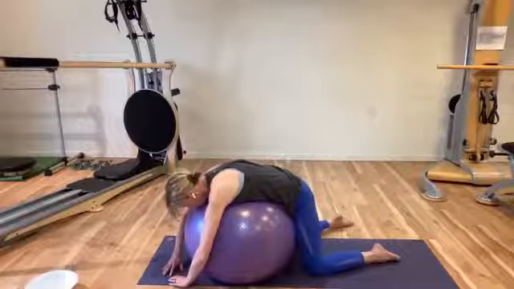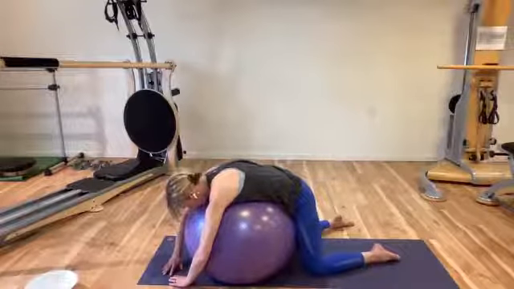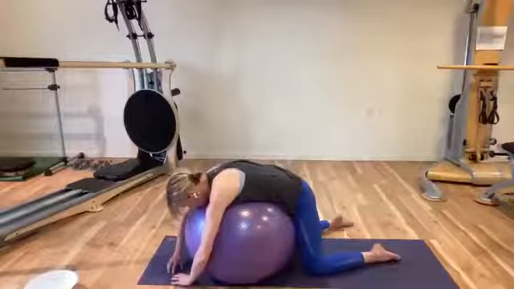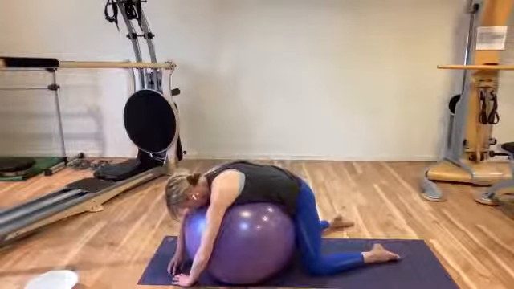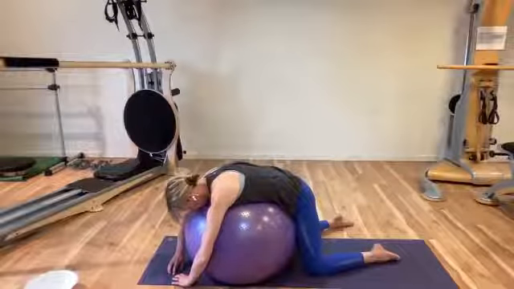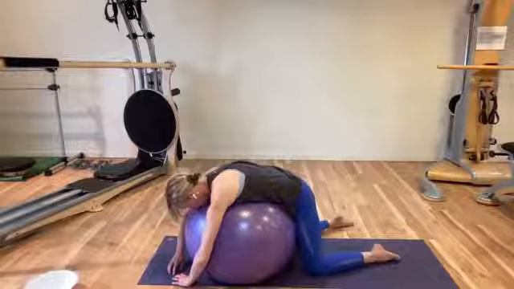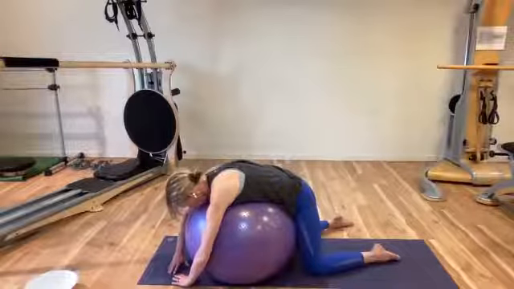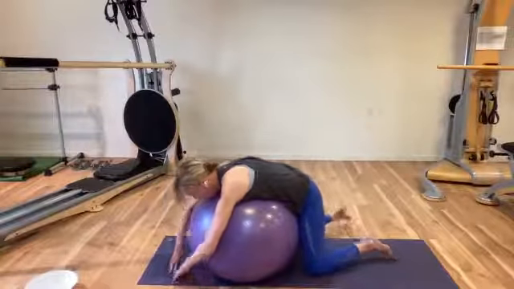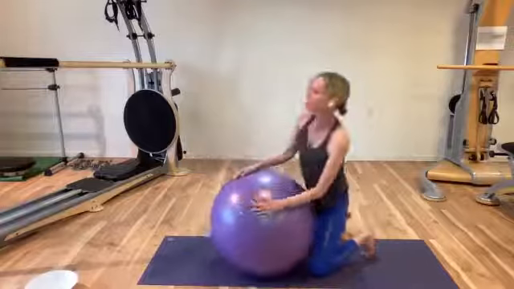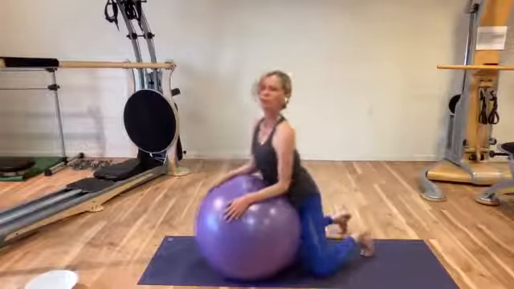Taking a deep inhale in, expanding, and then exhale, releasing. Expanding through the front, and as you exhale, expanding through the back. Now bring yourself a little bit higher.